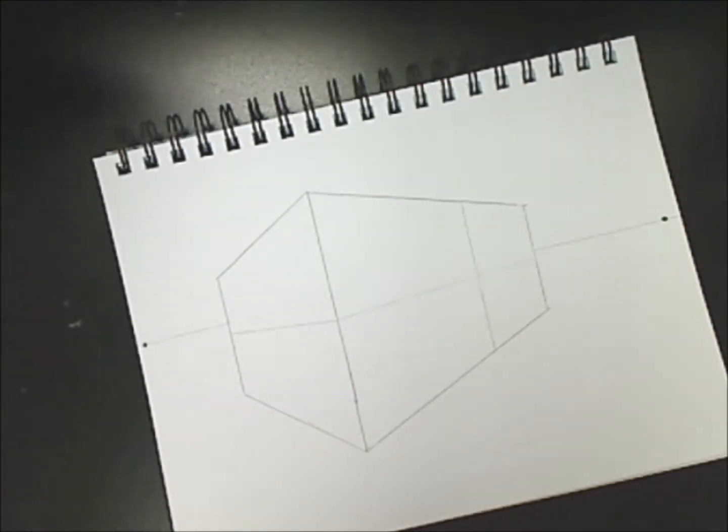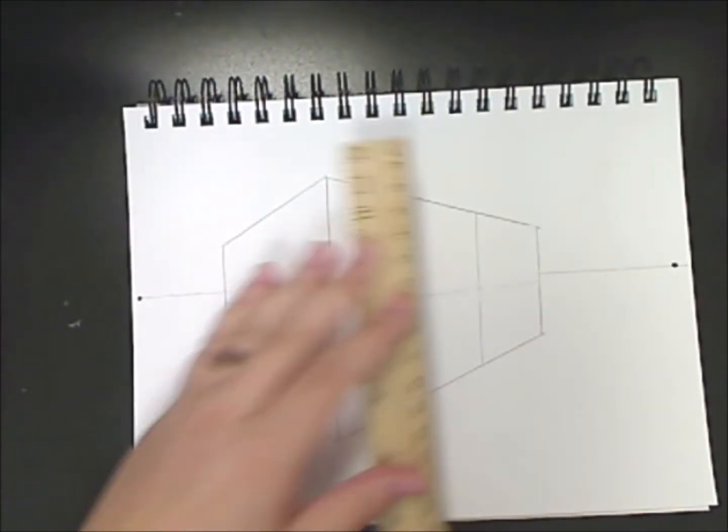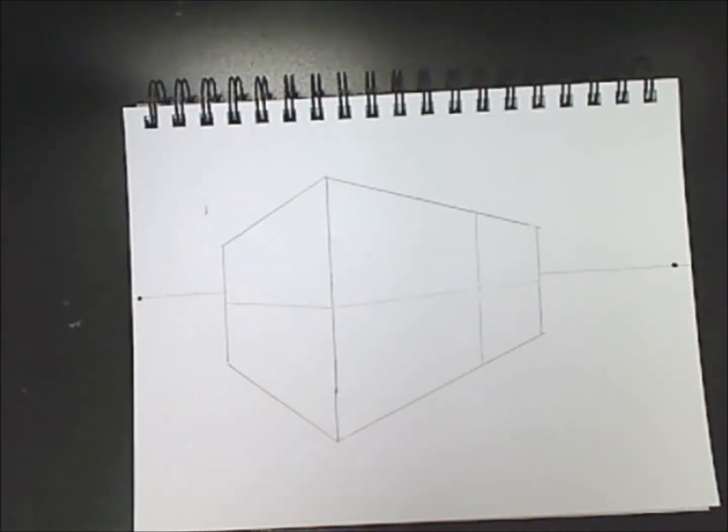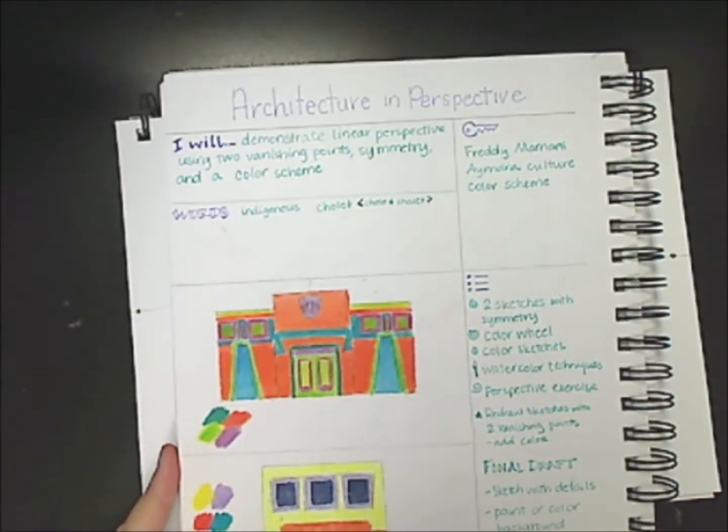So the vertical line I made in the middle, that's my line of symmetry. I should have the exact same mirror image design on either side of that line. It's just in perspective. So anything on the right-hand side is now going to be smaller.